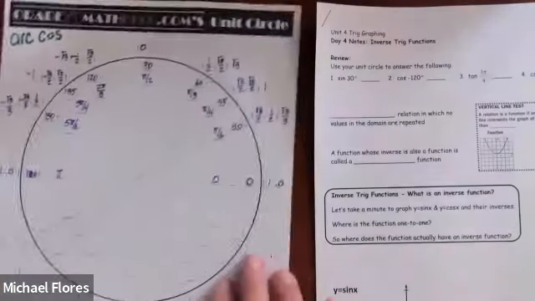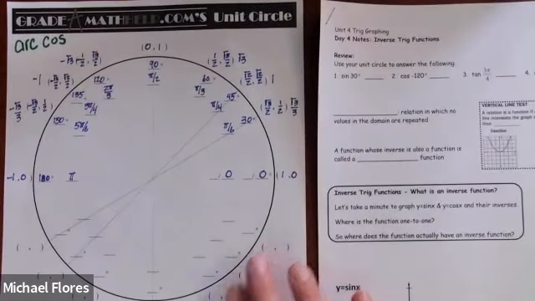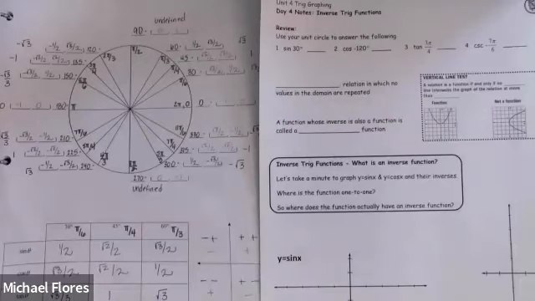Okay, and then here's another one, another little unit circle cheat sheet. All of this is what we'll be going over today. It will be explained when we get there. And if you want to take a screenshot of this one, please do. We're going to start off by doing a little bit of a review.